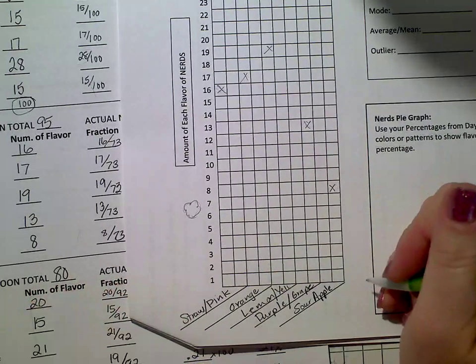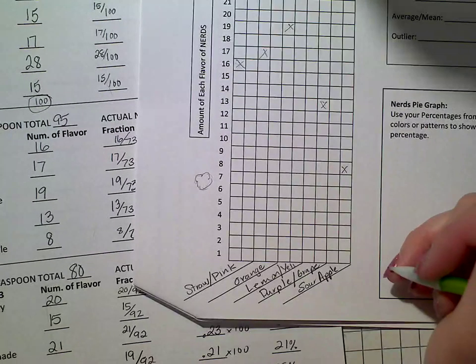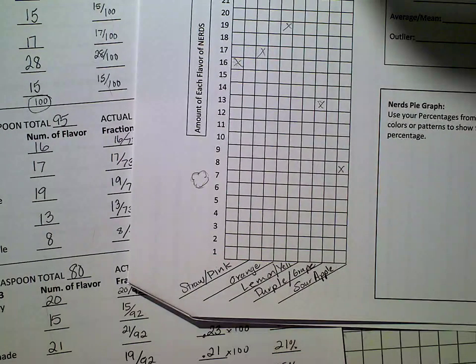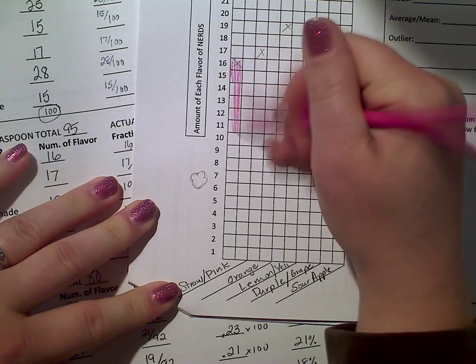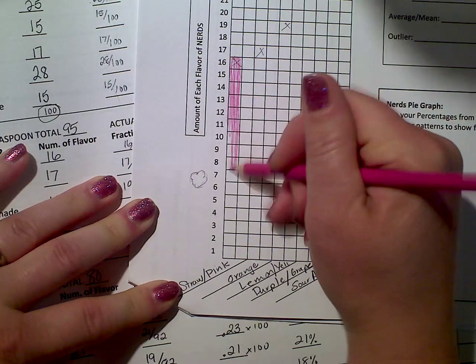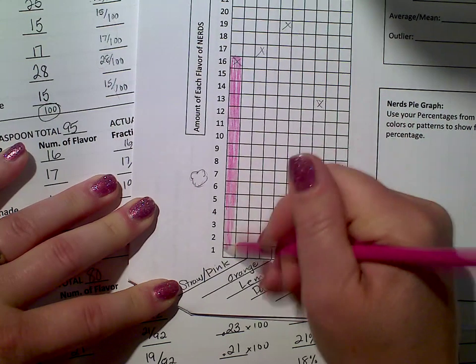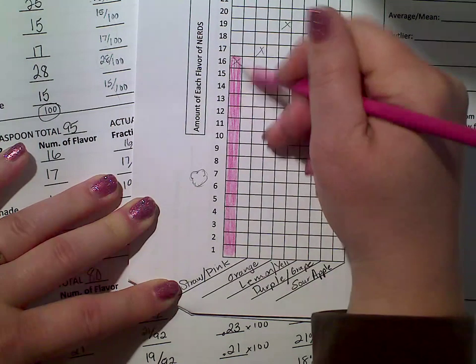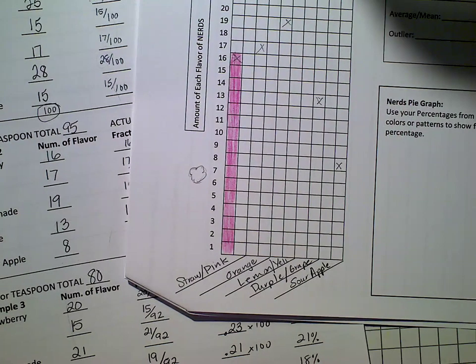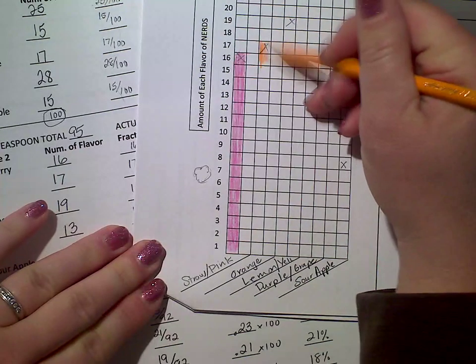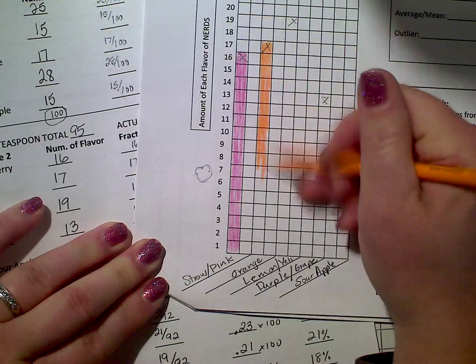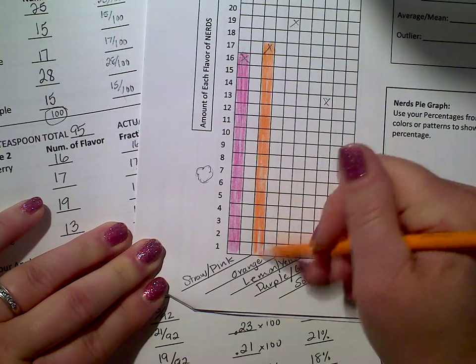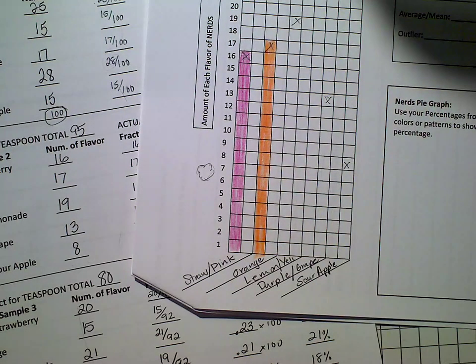Anyway, alright, so then I'm going to color in my graph, using my color pencils or shading it in with a pencil. So strawberry, orange, lemon.